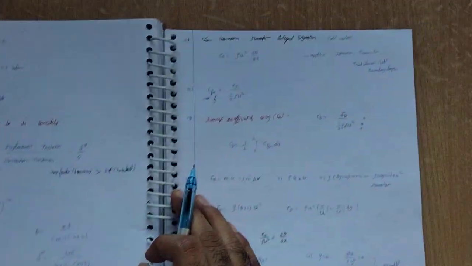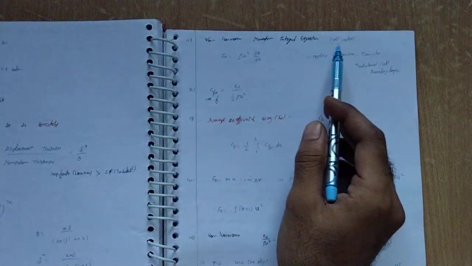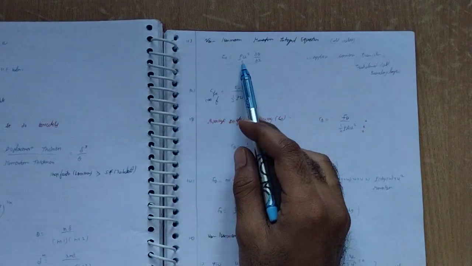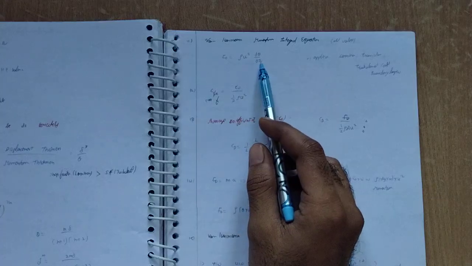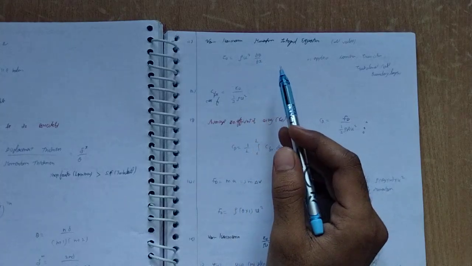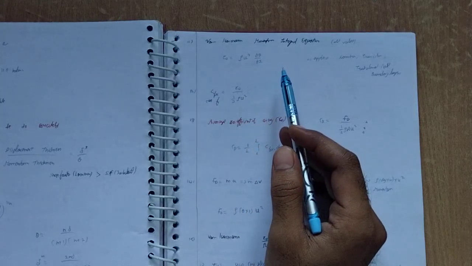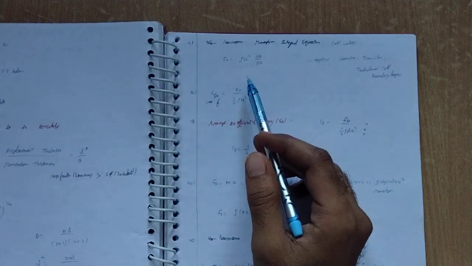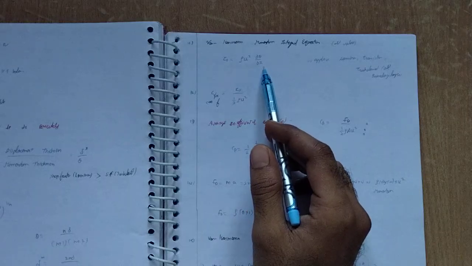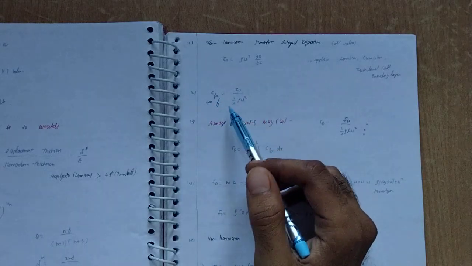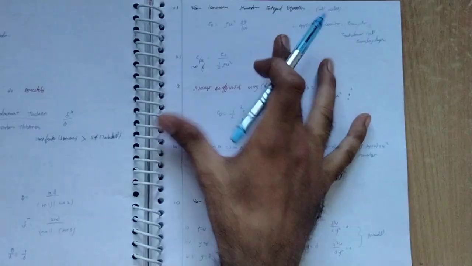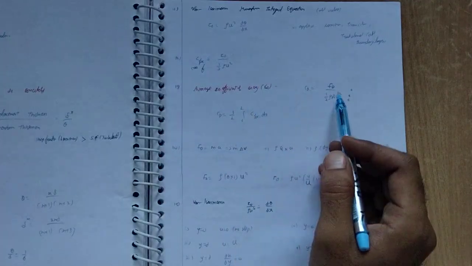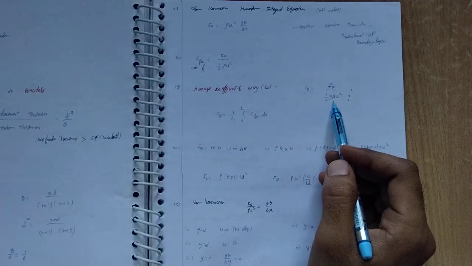Next one is the von Karman momentum integral equation, which is valid for all flows, and tau equals rho U square dtheta by dx. Cf of x equals tau naught divided by 1 by 2 rho U square. The average coefficient of drag is CD equals FD divided by 1 by 2 rho. This one I have already explained to you.